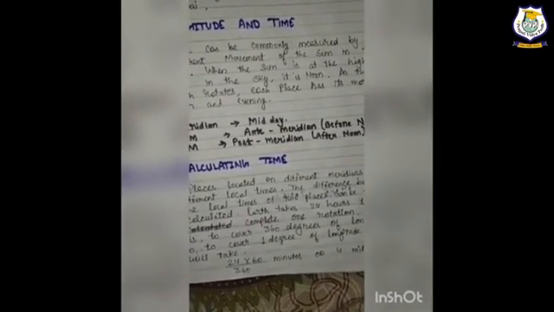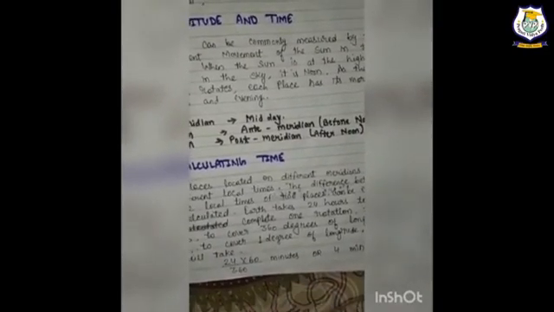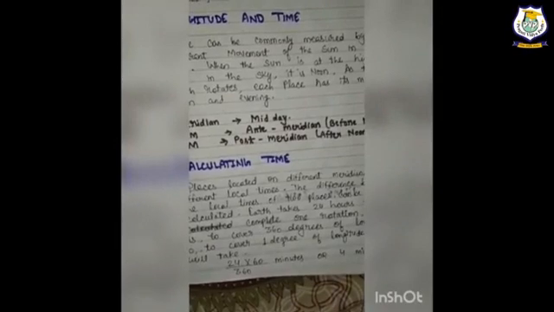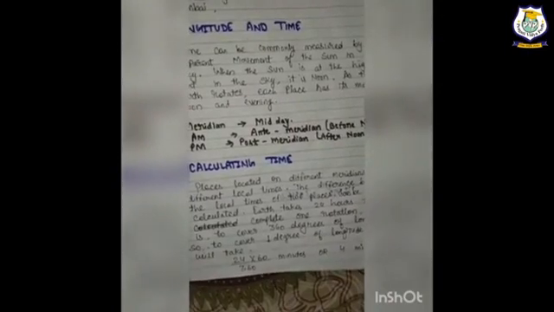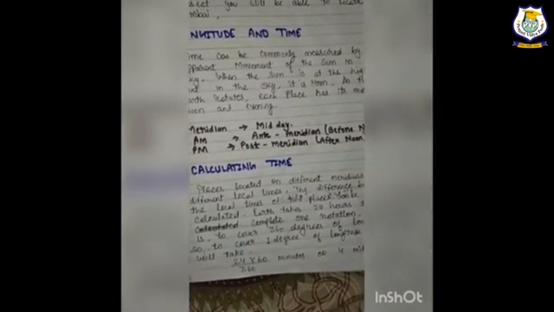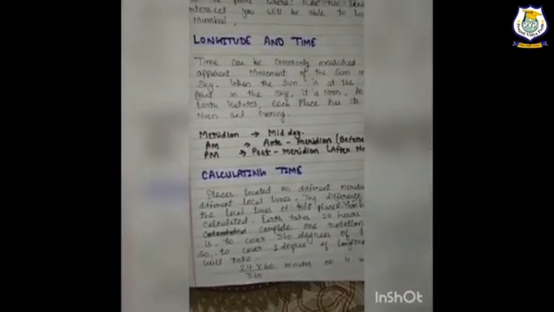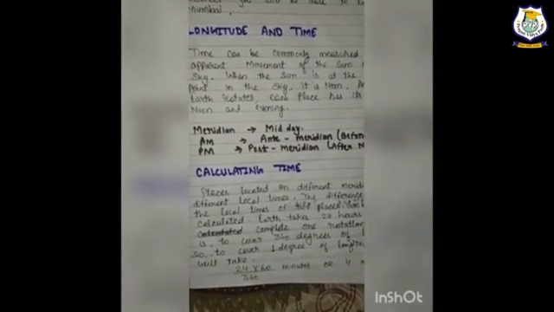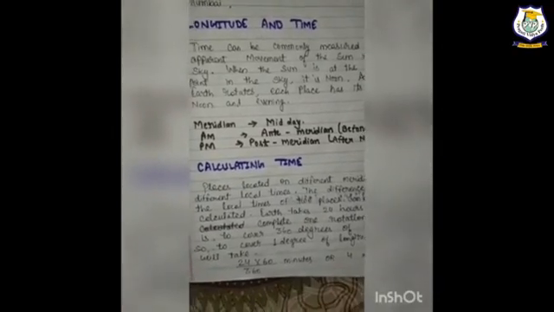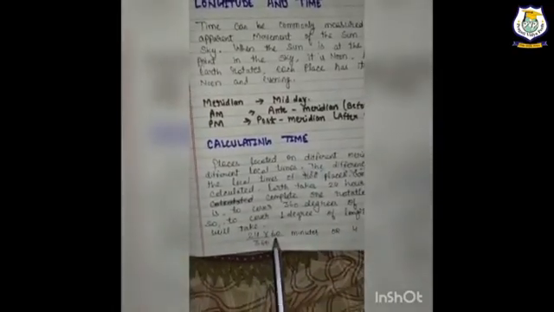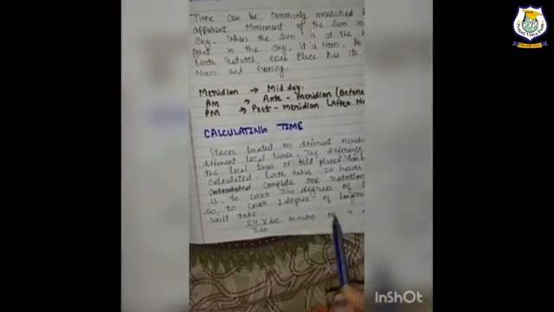As you all know, our earth takes 24 hours to complete one rotation on its axis, that is, to cover 360 degrees of longitude. So to cover 1 degree of longitude, it will take 24 into 60 upon 360 minutes, or 4 minutes. It means 1 degree equals 4 minutes.